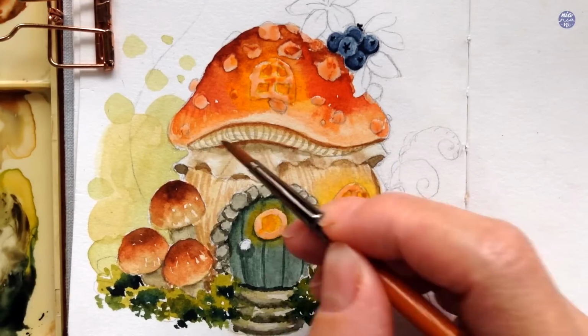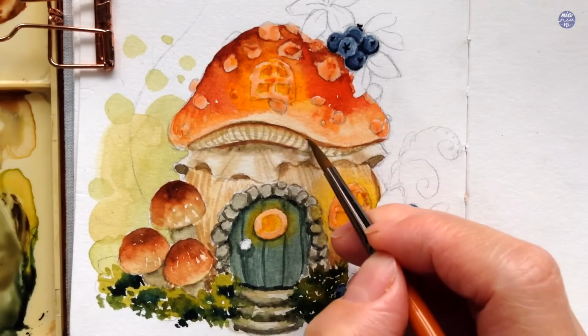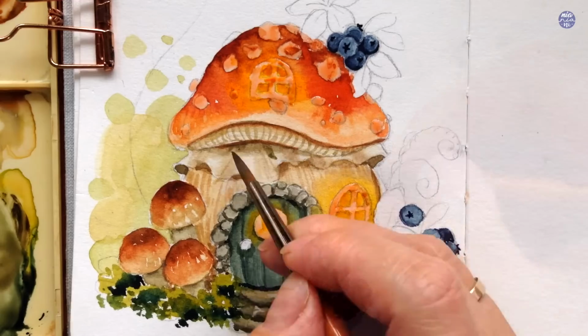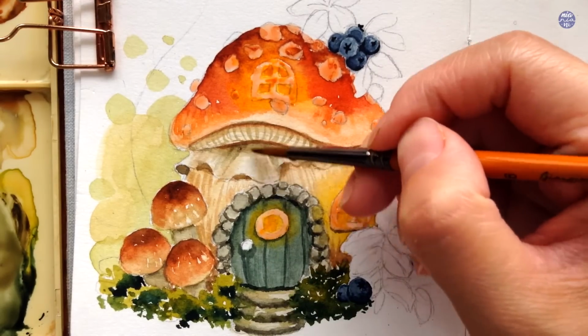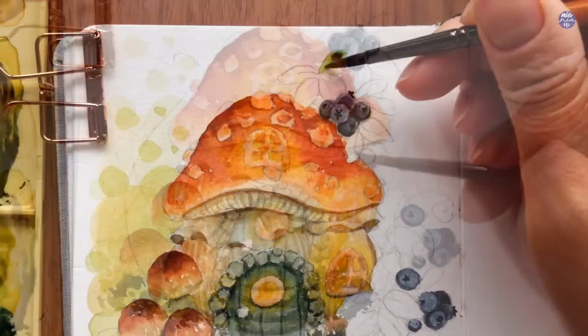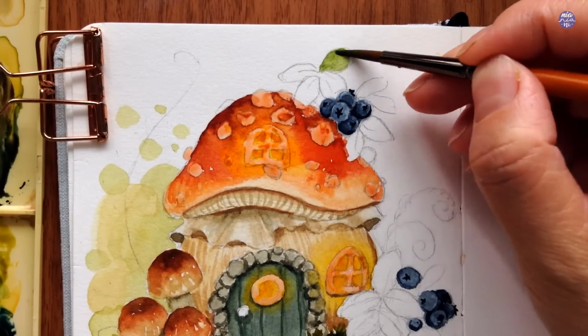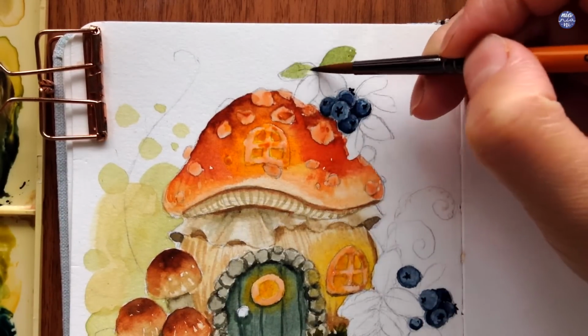Then I'm going to separate the area of the cap, gills, and the ring of the mushroom with a dark brown. This has burnt umber, vermilion, and a bit of Prussian blue. For the ring, to darken it slightly, I also added some buff titanium and I used a light consistency.